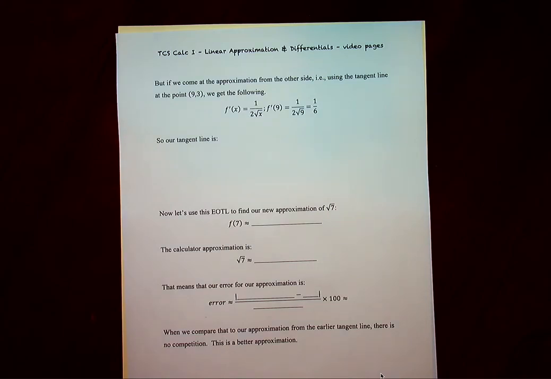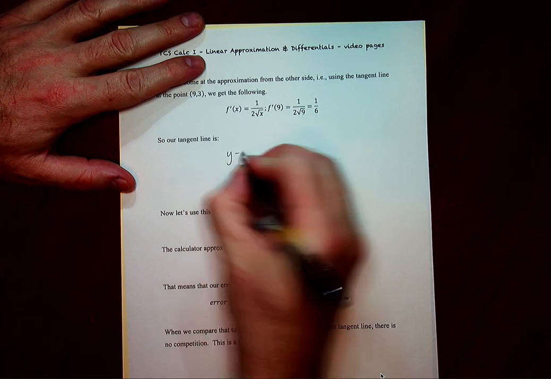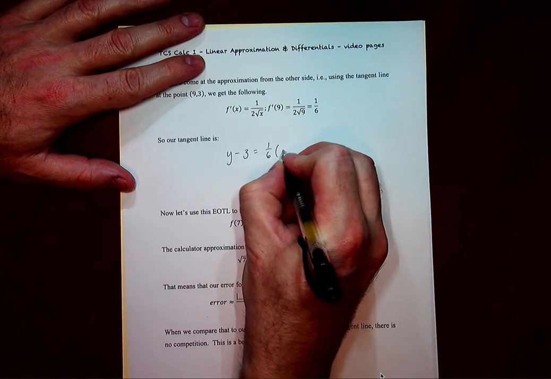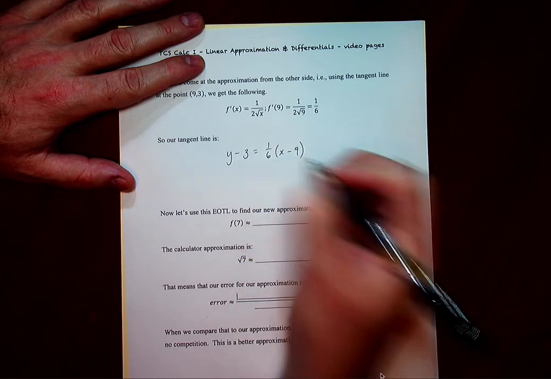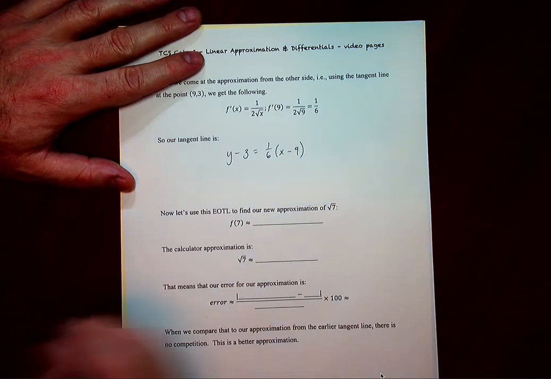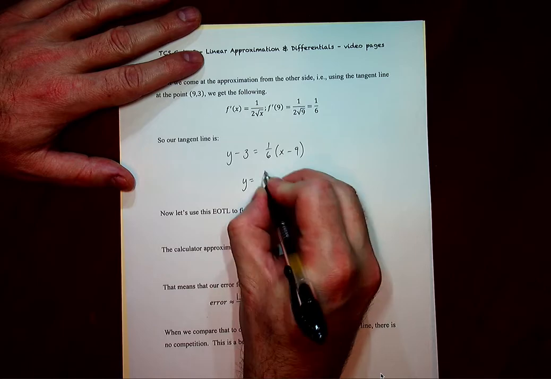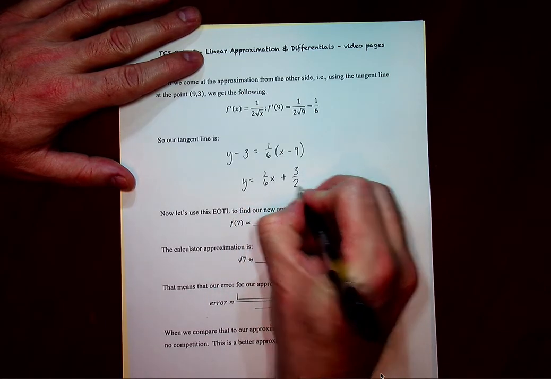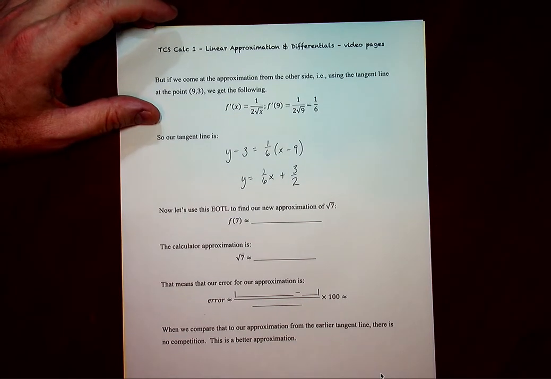Now, what that means is when you do y minus y1 is equal to m times x minus x1, we get that in point slope, and if you want to simplify, which in this case you should, we go ahead and get that in slope intercept.